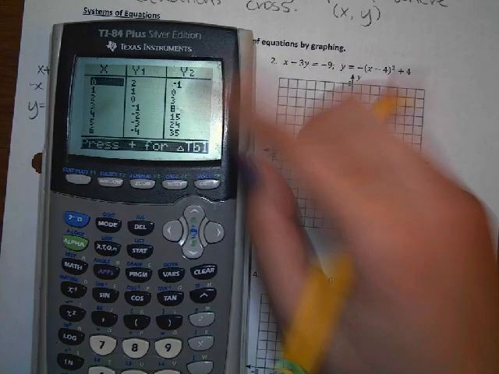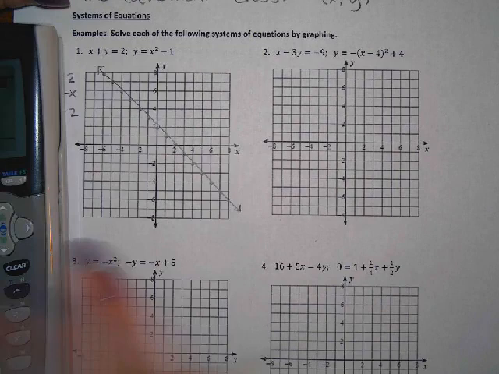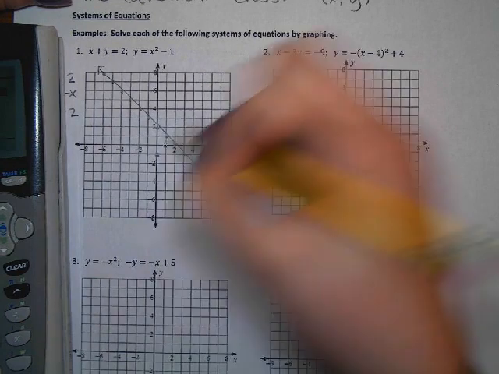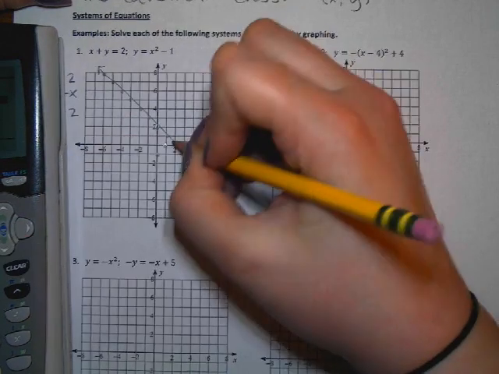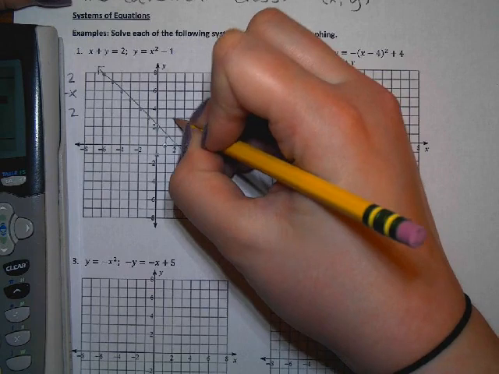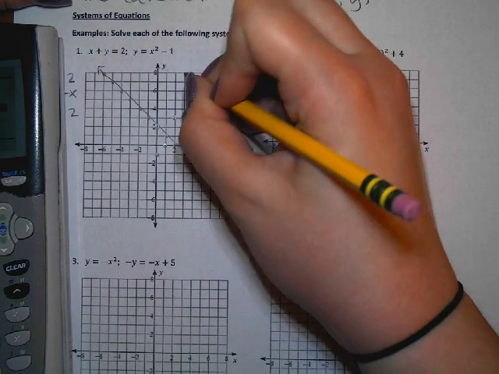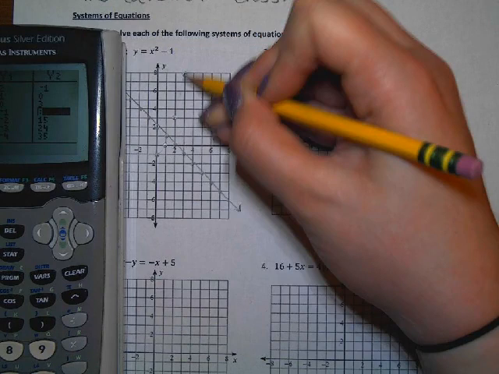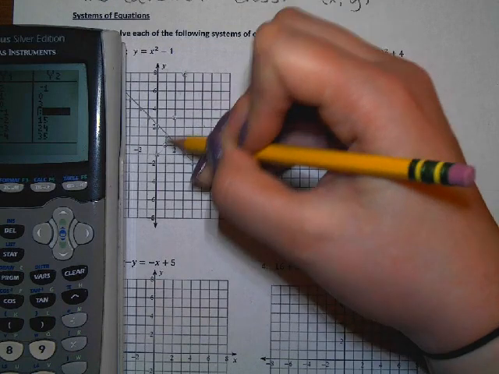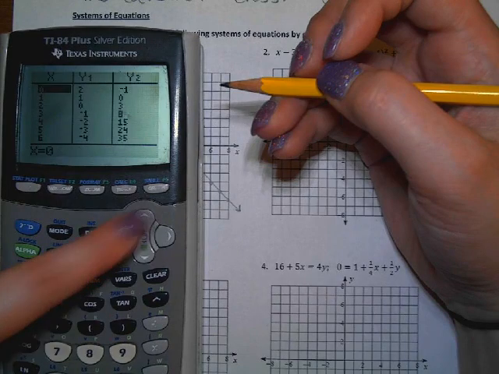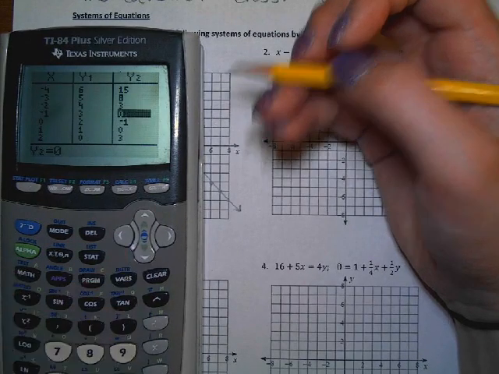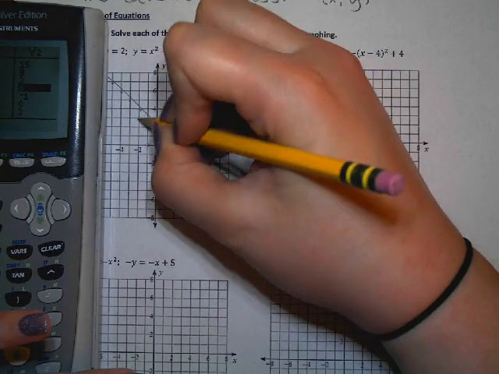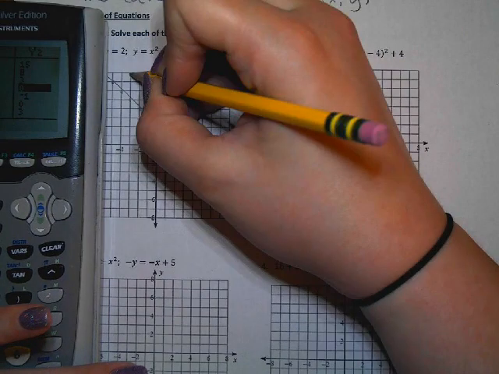Points to graph that one: I've got the point 0, negative 1, the point 1, 0, and the point 3, 8. You can see there's the right side of my parabola right here. I need to go the opposite direction on my calculator: negative 1, 0, negative 2, 3, negative 3, 8.